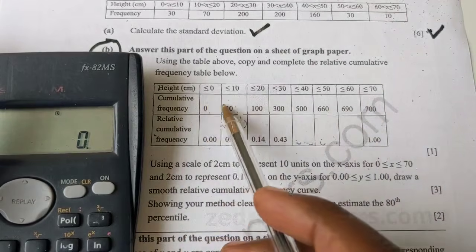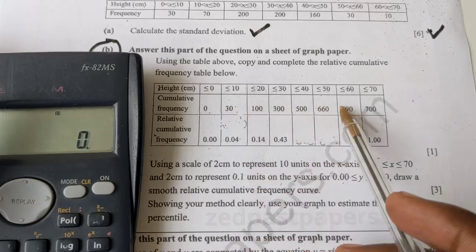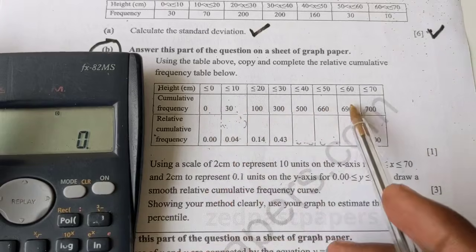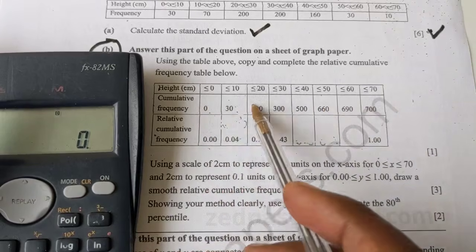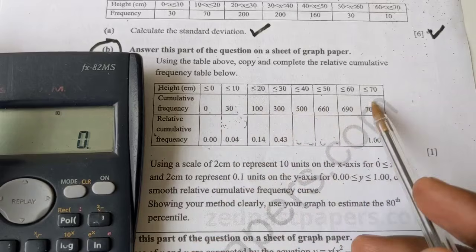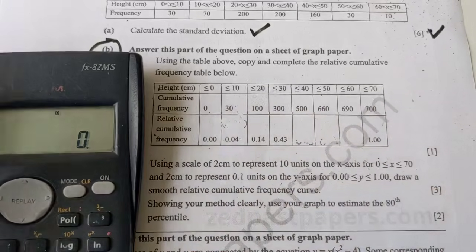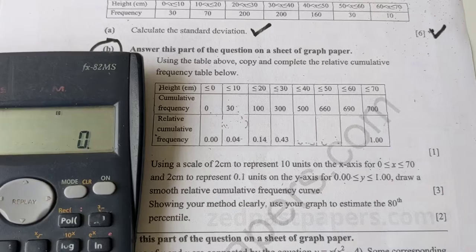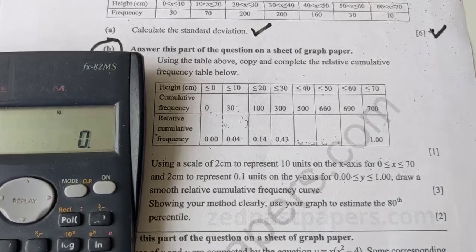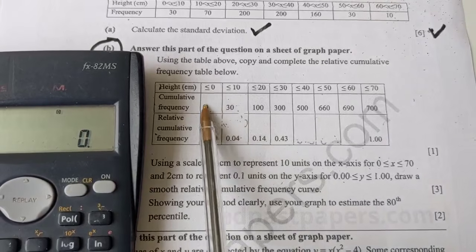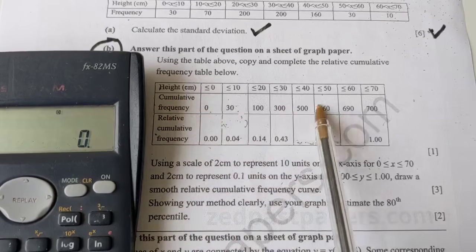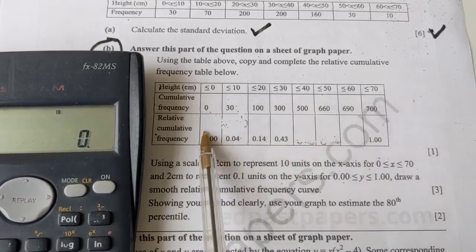We just use these values to find these values. We only use the cumulative frequency, these values, to find the relative frequency.